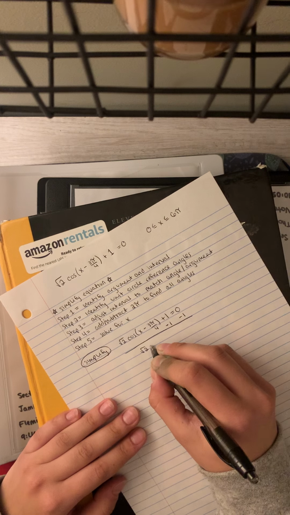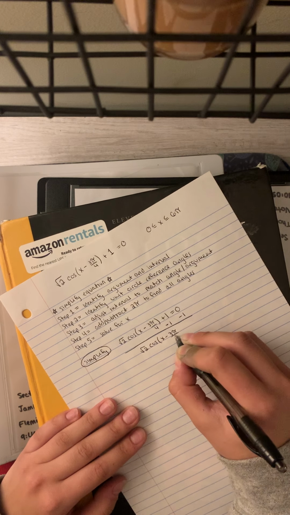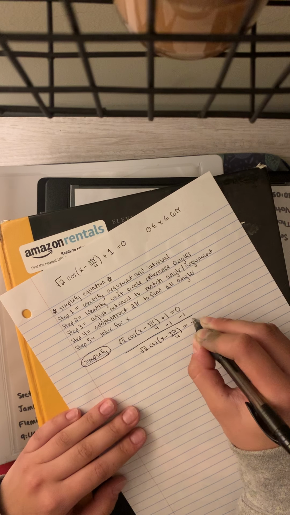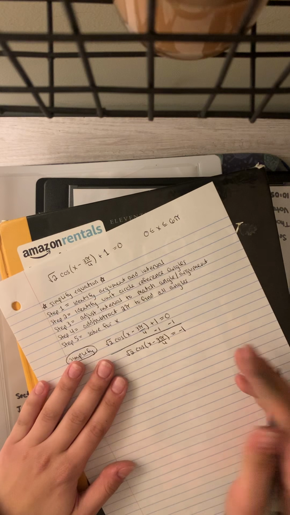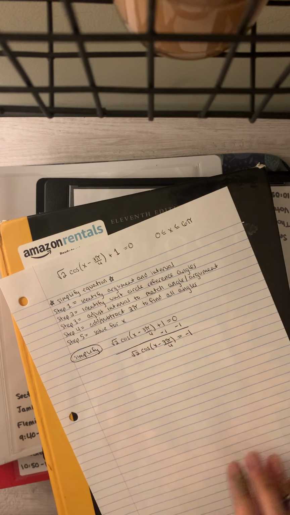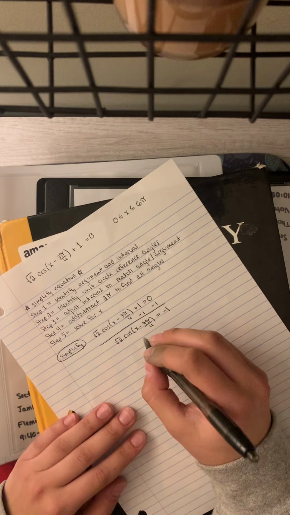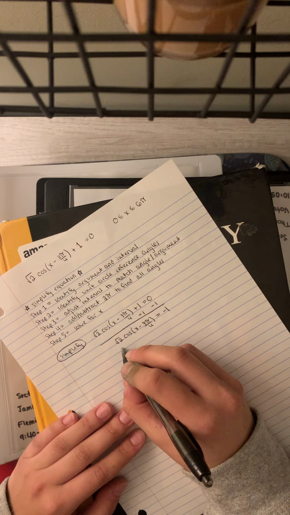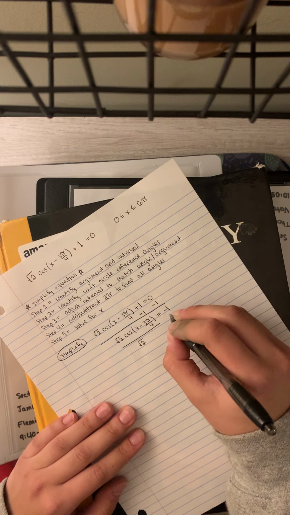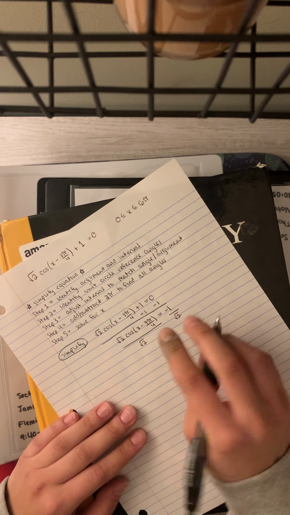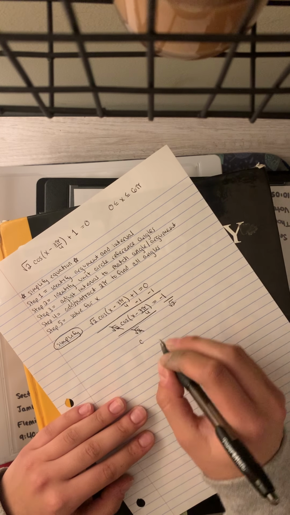And you get square root 2 cosine of x minus 3 pi over 4 is equal to -1, because you're subtracting 1 from 0. Next, you would take care of the square root 2. To do that, you'll divide this whole term by square root 2, divide this side by square root 2, and these will cancel out.